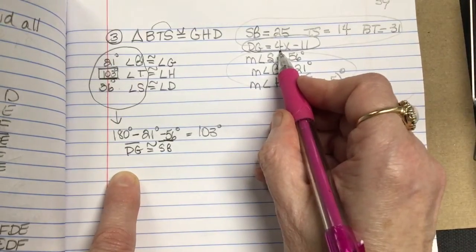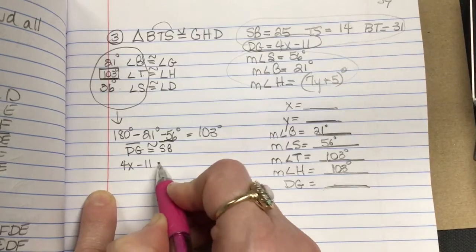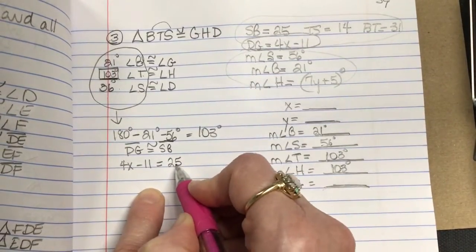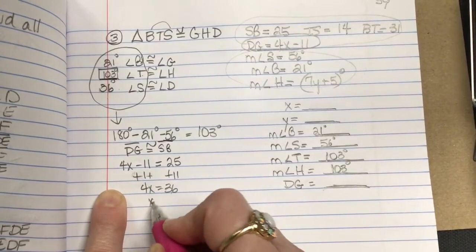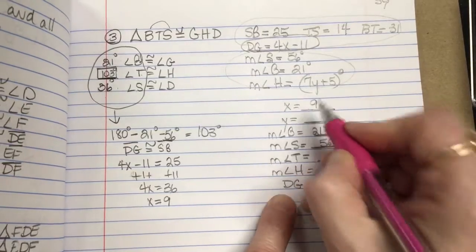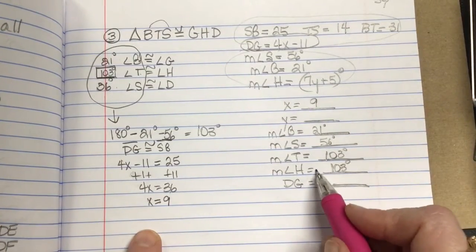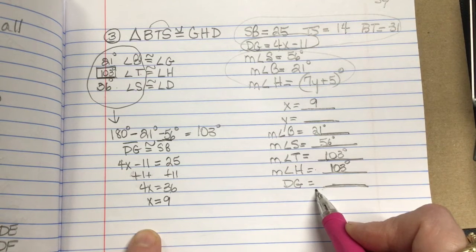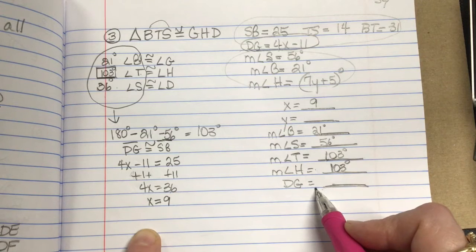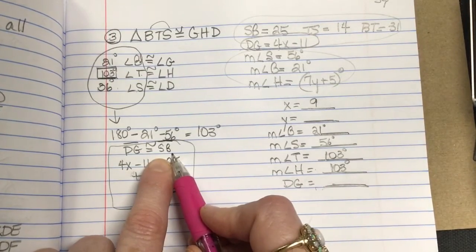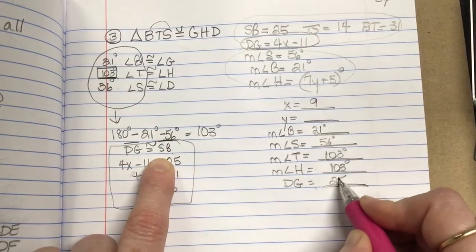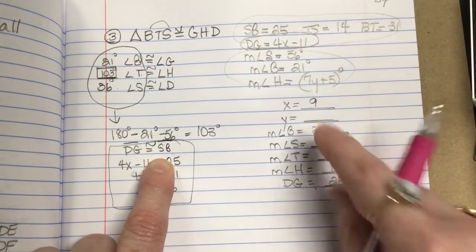So if DG is 4x minus 11, do we know SB? It's 25. Plus 11, 4x equals 36. Divide by 4, x equals 9. So we can fill that blank in. Got H, so we need DG. And did I even have to do that? I didn't to get DG, because I knew it was the same as SB, and SB was 25. So I put the 25 there, but it did ask me for X, so I still had to do the algebra there.